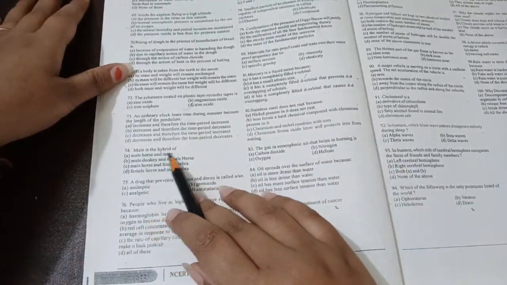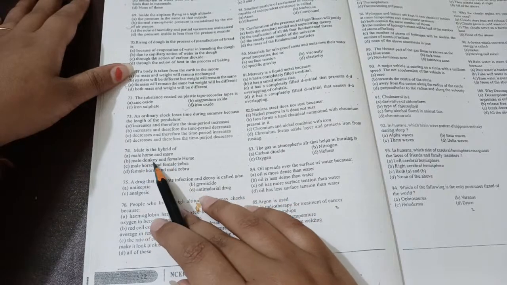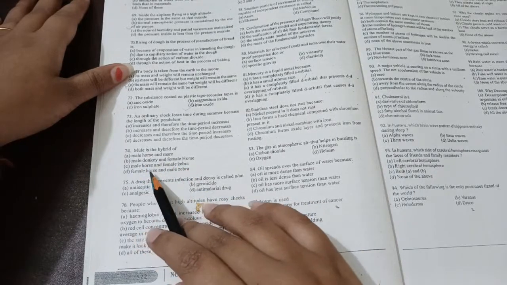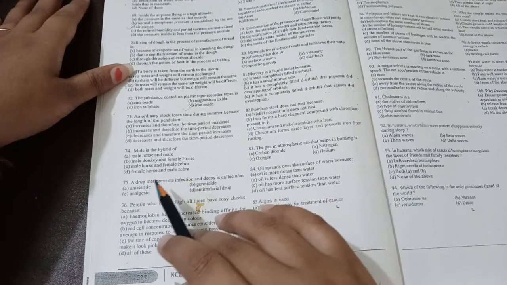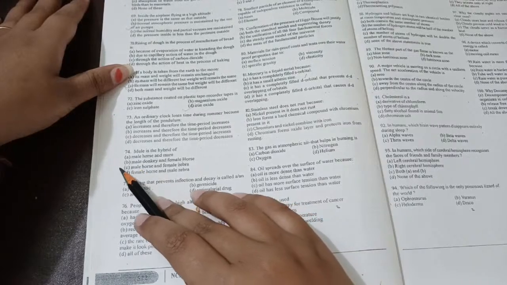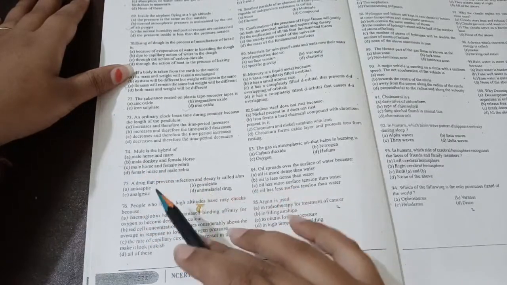Mule is the hybrid of male horse and mare, male donkey and female horse, male horse and female zebra, female horse and male zebra. So the answer is B. Male donkey and female horse.